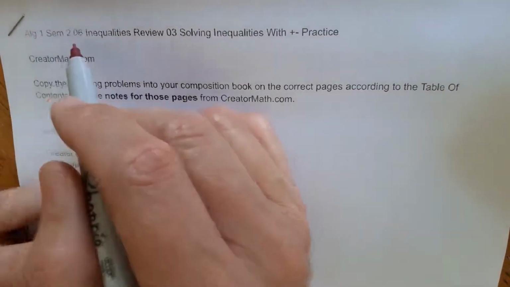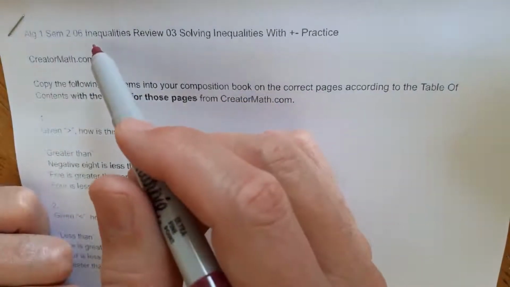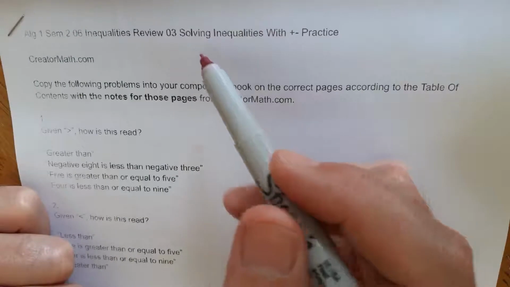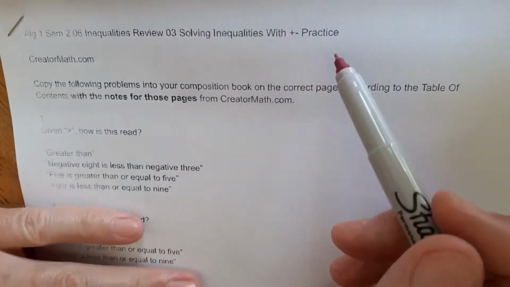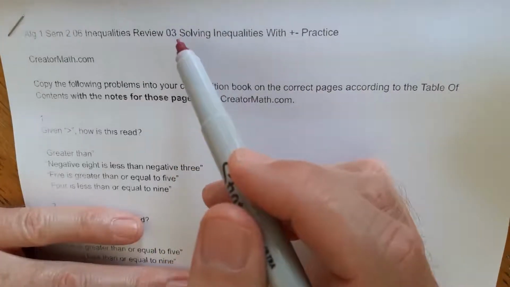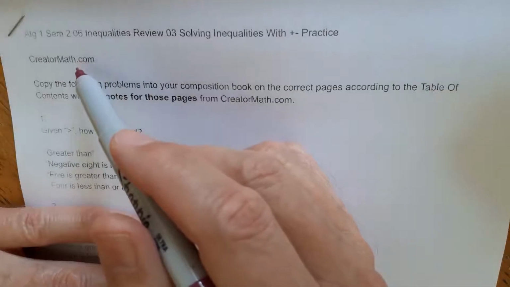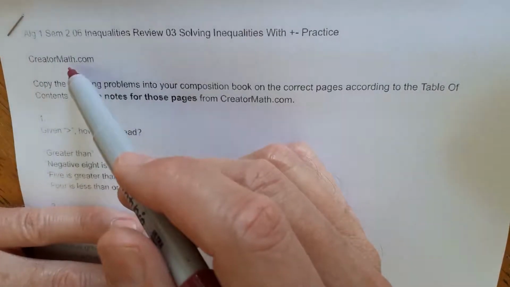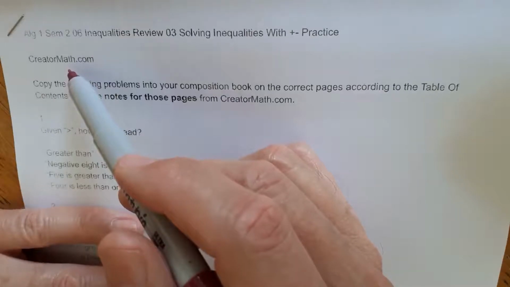So this one is Algebra 1, Semester 2. It's a unit called Inequalities Review. It's number 6, and it's a lesson called Solving Inequalities with Plus Minus Practice. It is lesson number 3. It's on creatormath.com under the Algebra 1 tab, and you might have to Google creatormath.weebly.com to find the site.